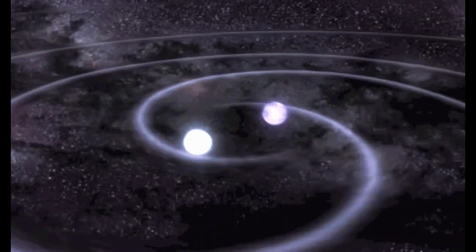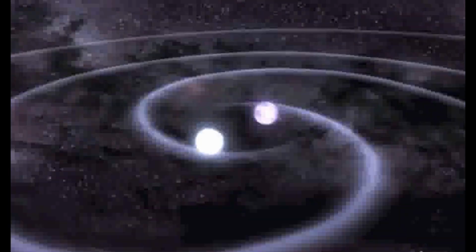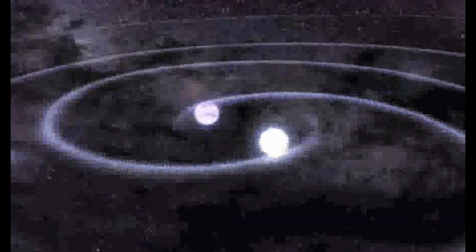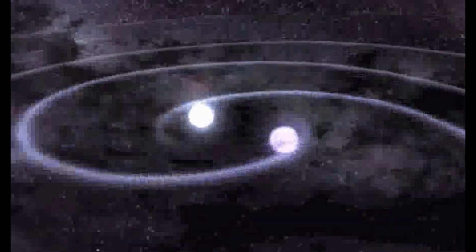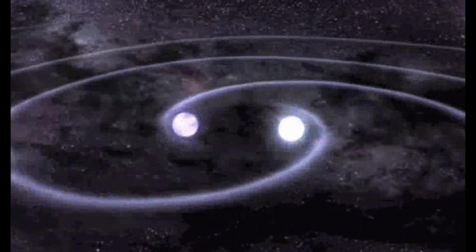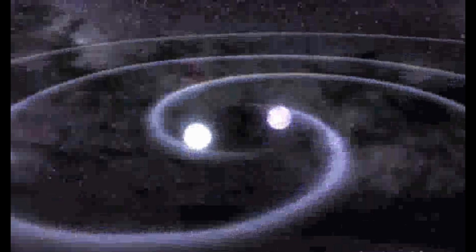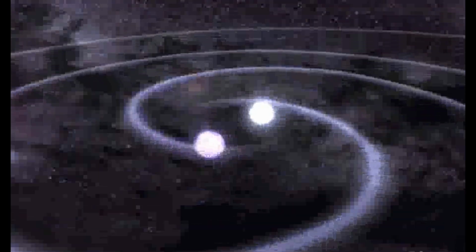2. Kinetic energy. As the neutron stars approach each other, their orbital velocities increase dramatically. Just before the collision, they can reach speeds of up to 30% of the speed of light. The kinetic energy associated with these high velocities is immense. When the stars collide, this kinetic energy is converted into other forms of energy, including heat and radiation.